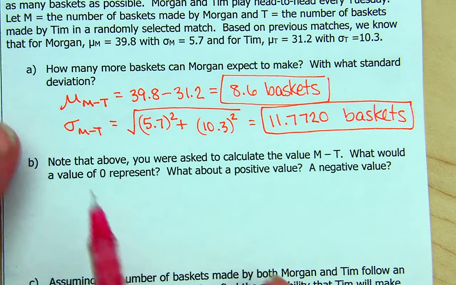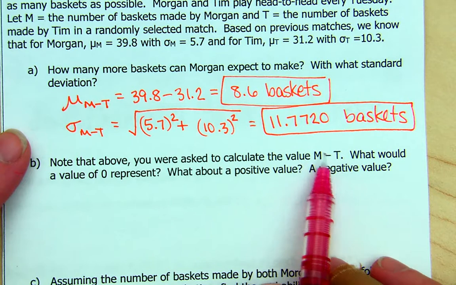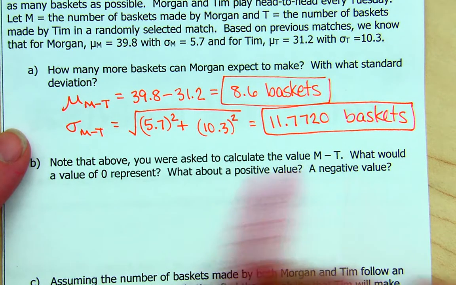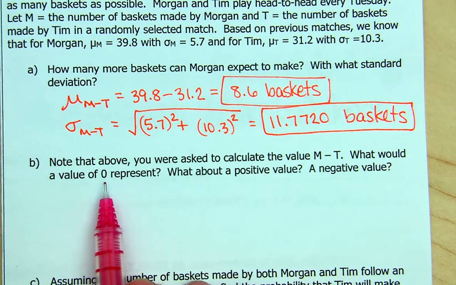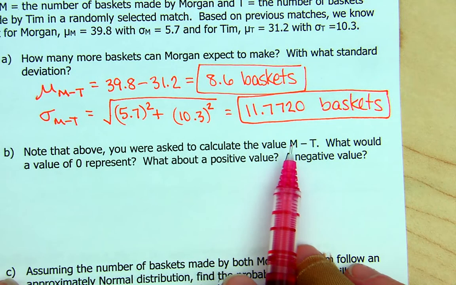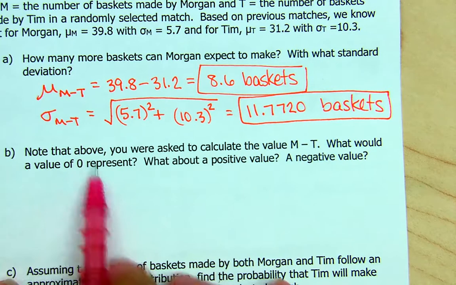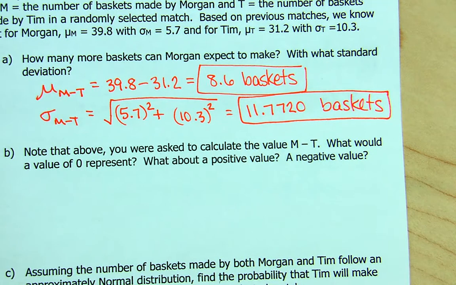Okay, so part B says, you'll notice you were asked to calculate M minus T. So if M minus T is 0, what does that mean? What happened if we get 0? Think about the context of this situation. M is the number of shots made by Morgan. T is the number of shots made by Tim. So if we get 0, what does that mean happened?